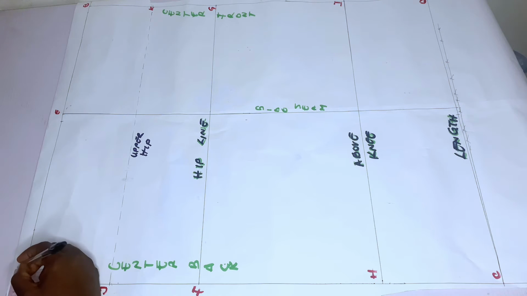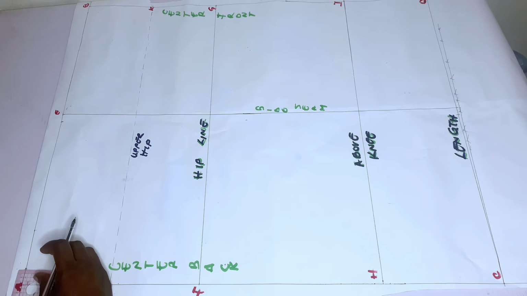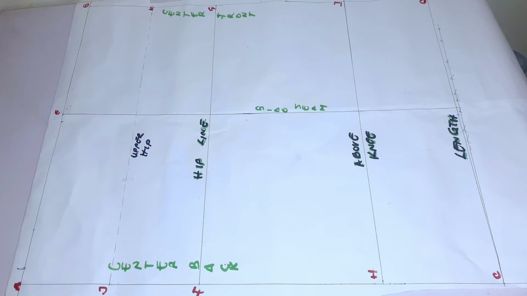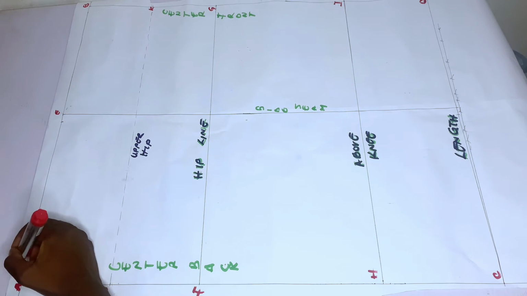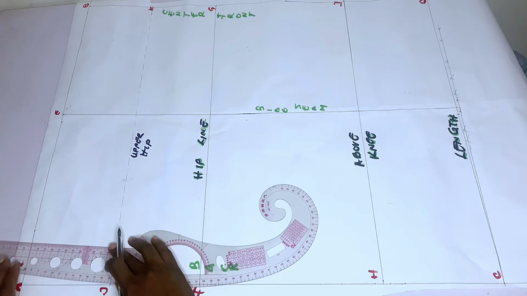Now for my point A, I'm going to mark 2 cm inwards for my center back, and from that 2 cm, I'm going to square up a measurement of 1 cm. So I'm lifting my back waistline by 1 cm at the center back. That will be point L. Next, I'll connect point L to J with a curved line.